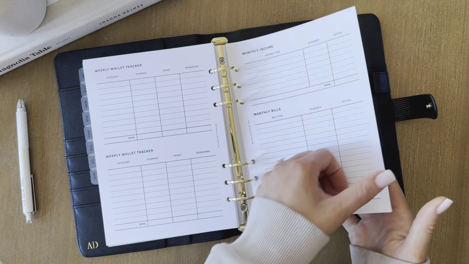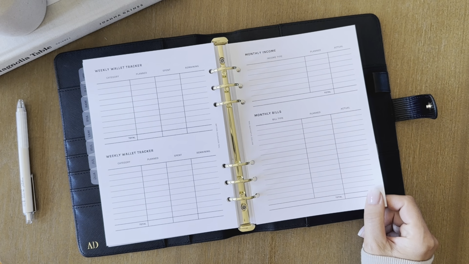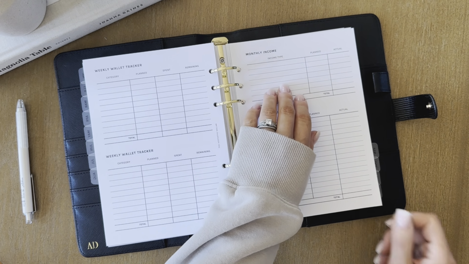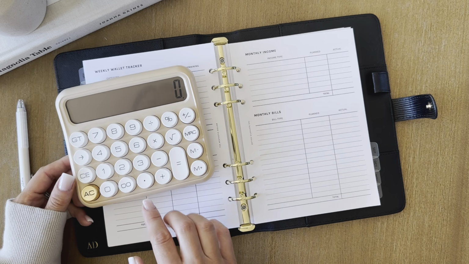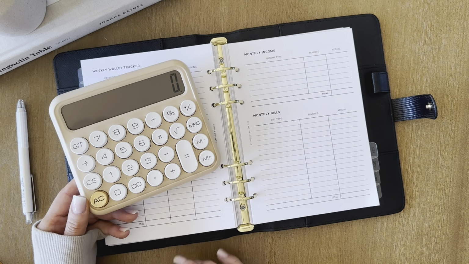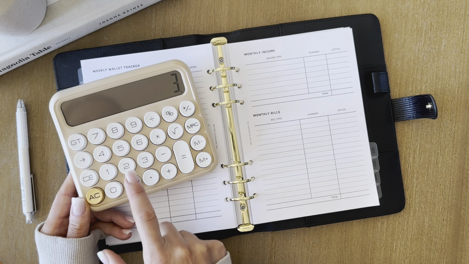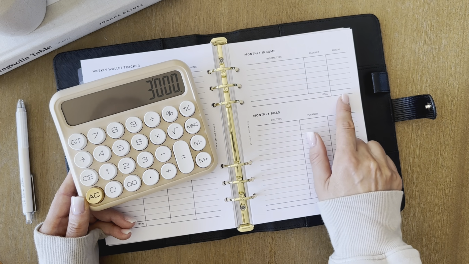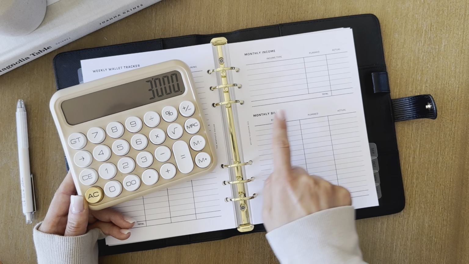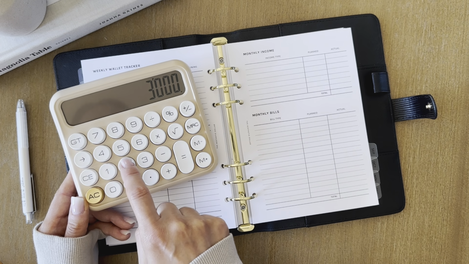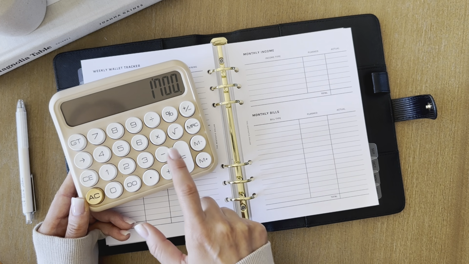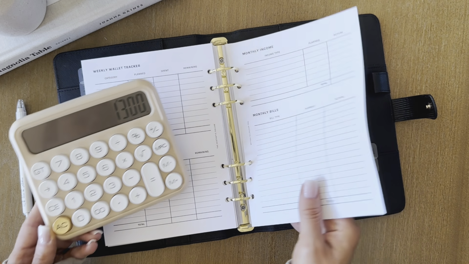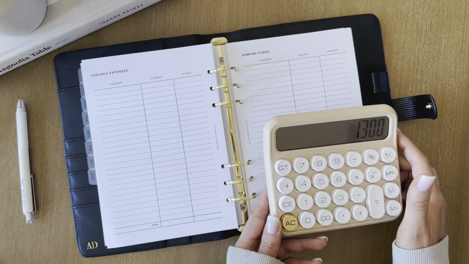So you're gonna start by listing out your income. Let's just say you've listed out your income and you have a full-time and a part-time job, and these are just gonna be really random numbers. They're not gonna be super realistic, but let's just say your monthly income is $3,000. So that's what you're gonna start with. You're gonna subtract your bills. Let's say your bills are $1,700 total. So that leaves you with $1,300.